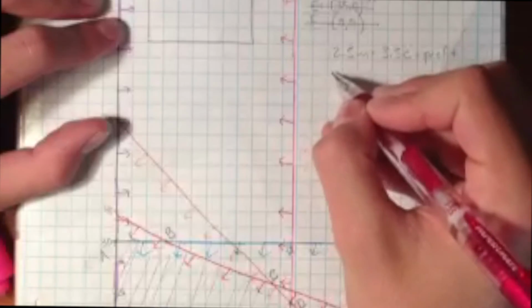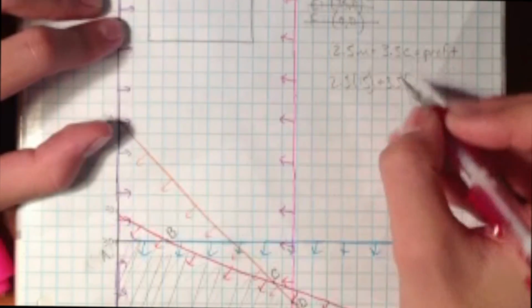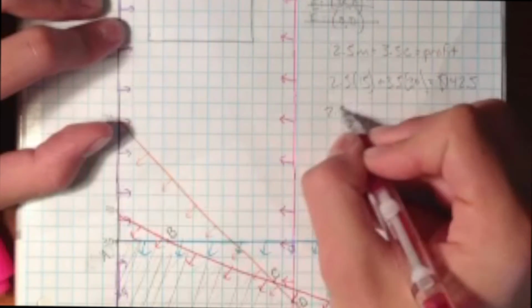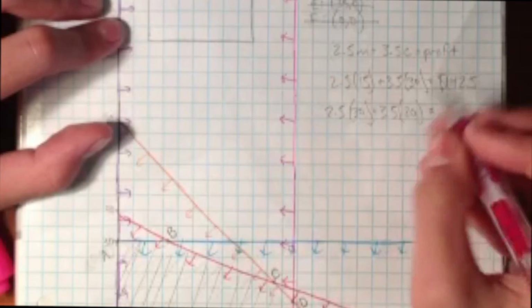Point B, we'll try first. So that's going to be 2.5 times 15 plus 3.5 times 30, and that equals $142.50. Next, we're going to try point C. That's going to be 2.5 times 30 plus 3.5 times 20, and that equals $145.